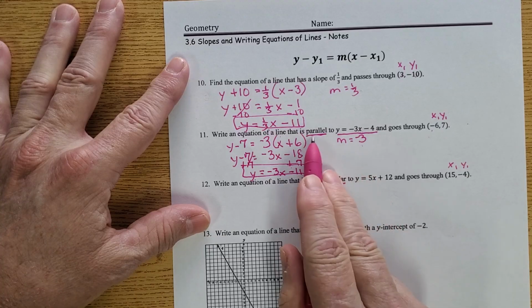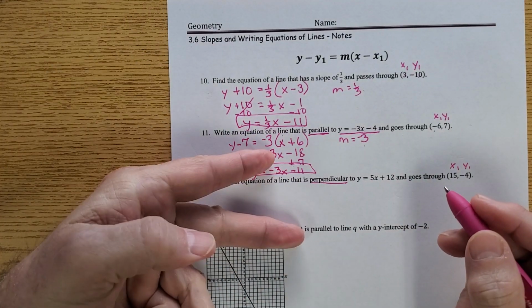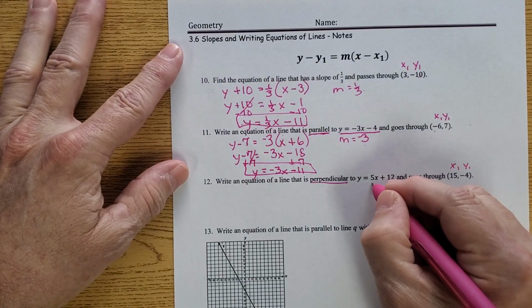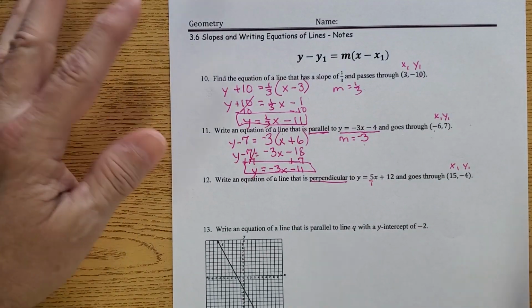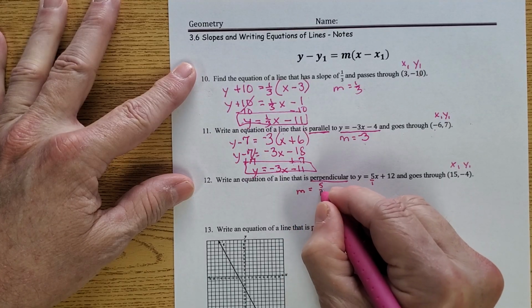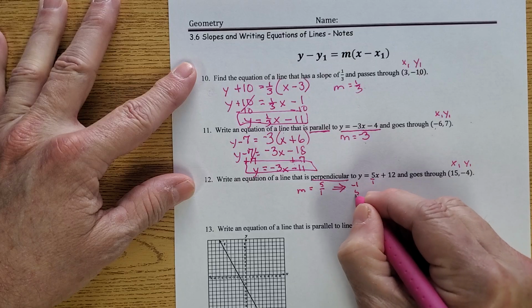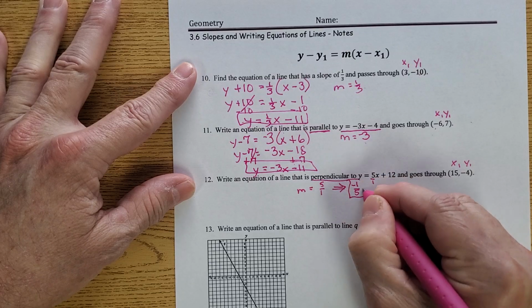This was simple because we just had to have the same slope. But this one we have to do, flip it and change the sign. So this is kind of like 5/1. It is 5/1. Okay, so the original slope was 5/1, but now it's going to be -1/5. Okay, that's the new slope.